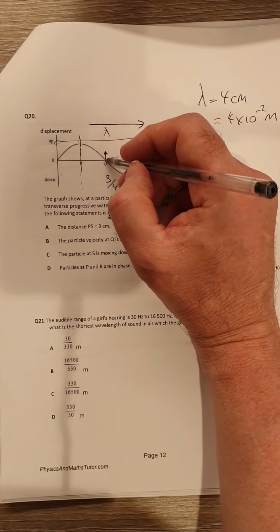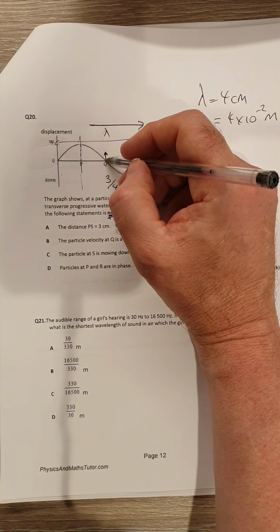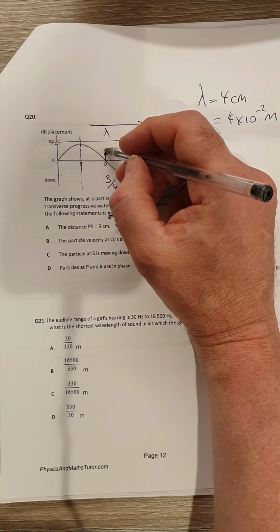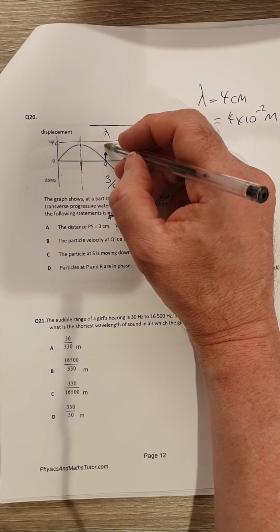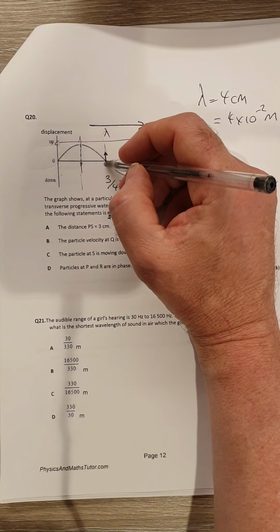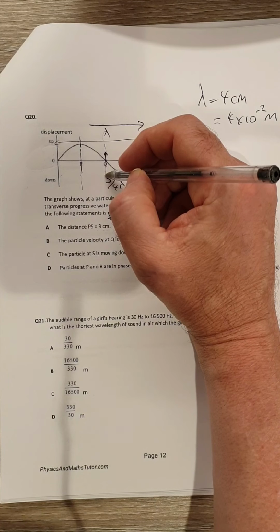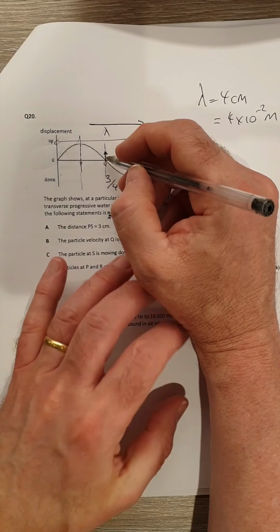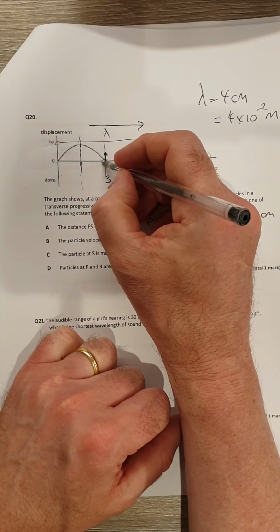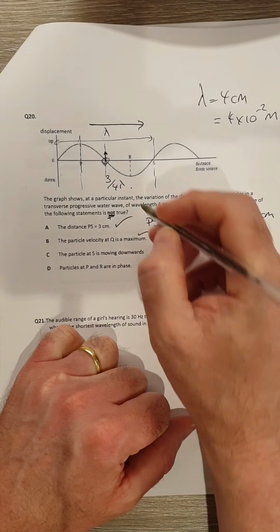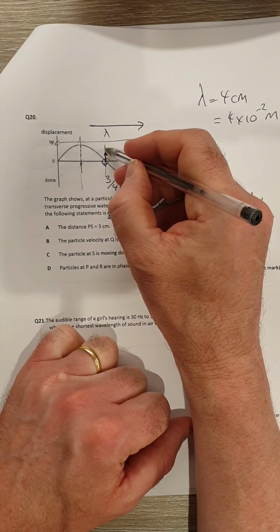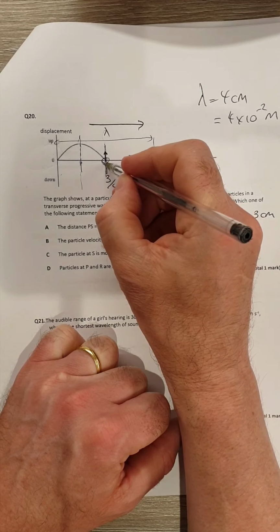As it moves up, it reaches a maximum, it stops moving up, it gradually gets slower and slower, and then starts moving down until again it reaches the maximum at the other end and its velocity goes back to 0 because then it's going to move in the other direction. So the fastest point is in the center here. So this is true.